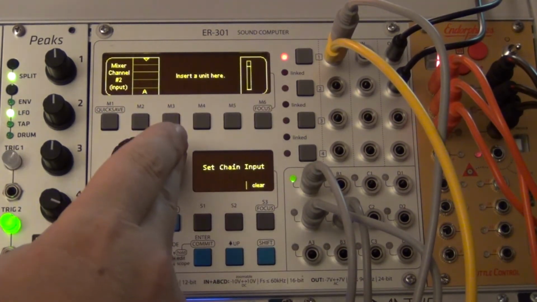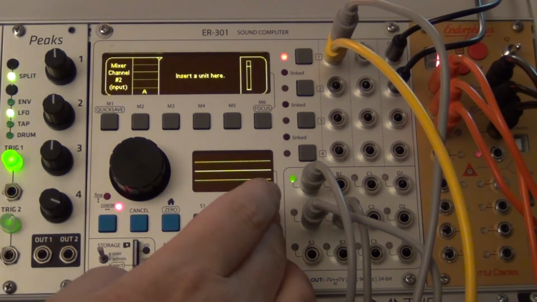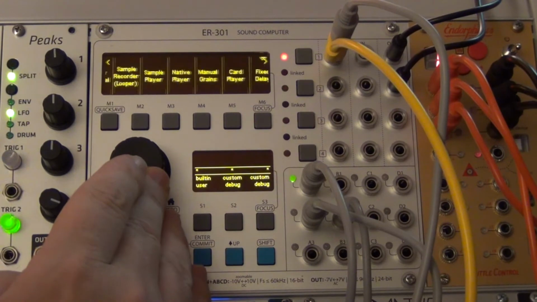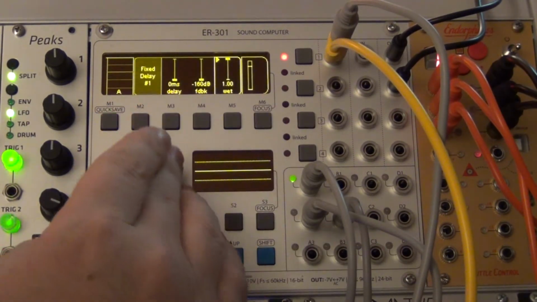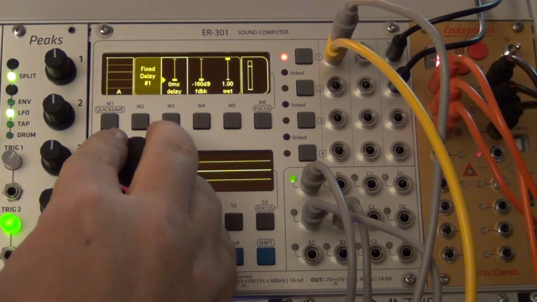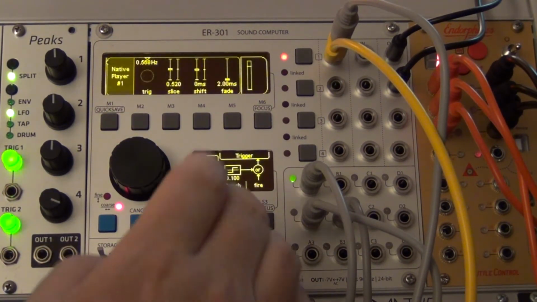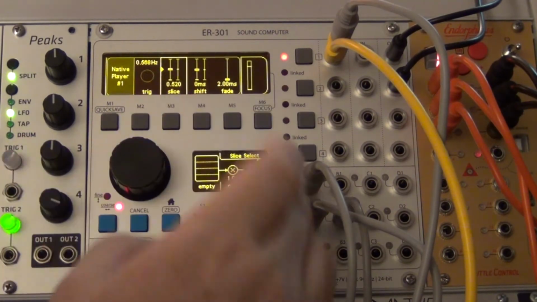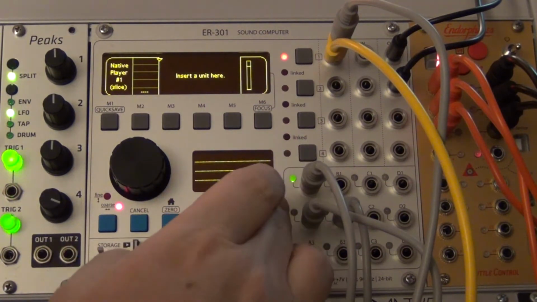In my case, I'm setting it up with a copy of A just to slam that open hat shut. And this piece is also to help me slam the open hat shut.